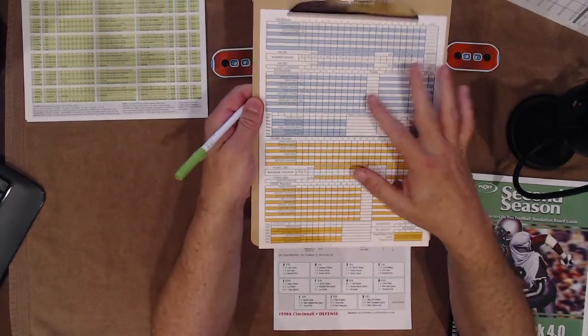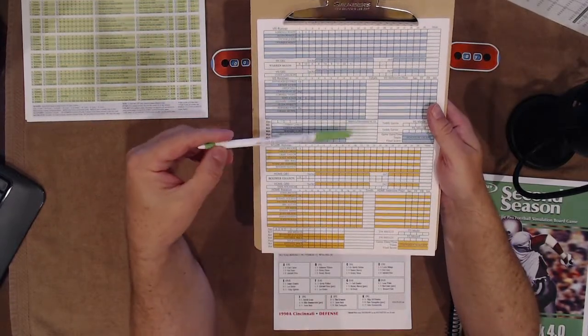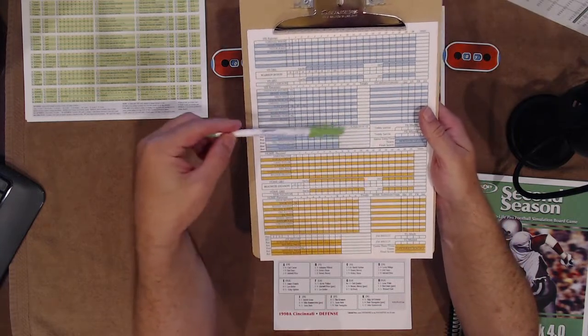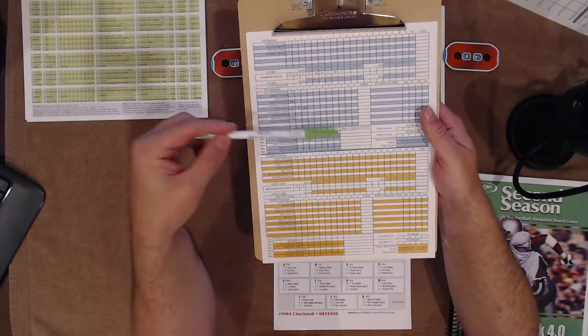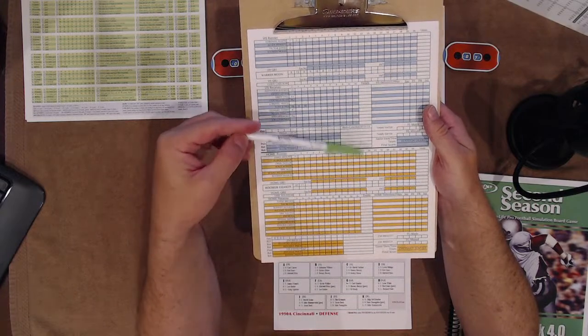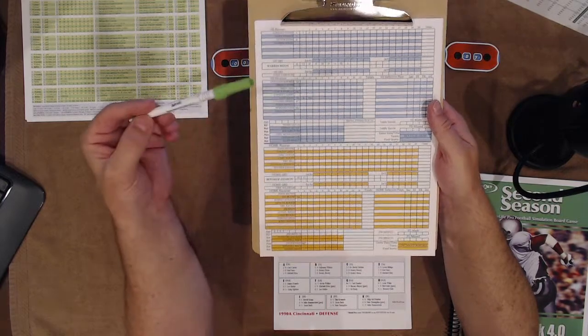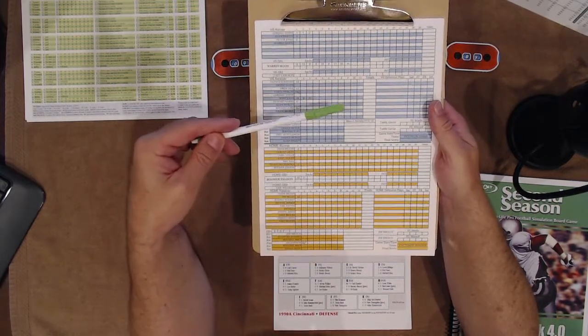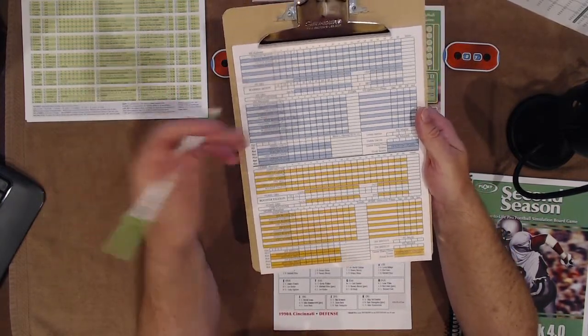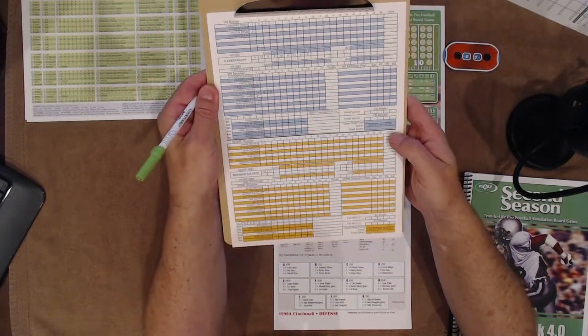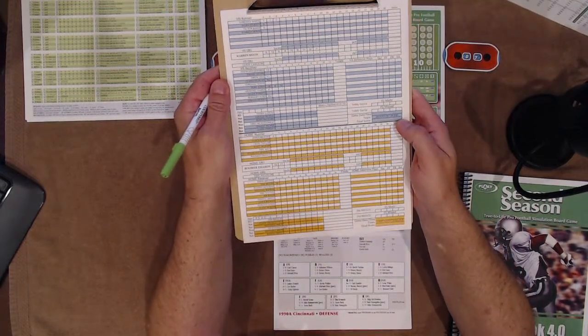Like I said, this is kind of a work in progress. I didn't realize I needed a score section, and that's kind of important. So I added a score section and moved a few things around. The more you use it, the more you go, oh, I needed this. Anyway, that's kind of what we've got going on there.